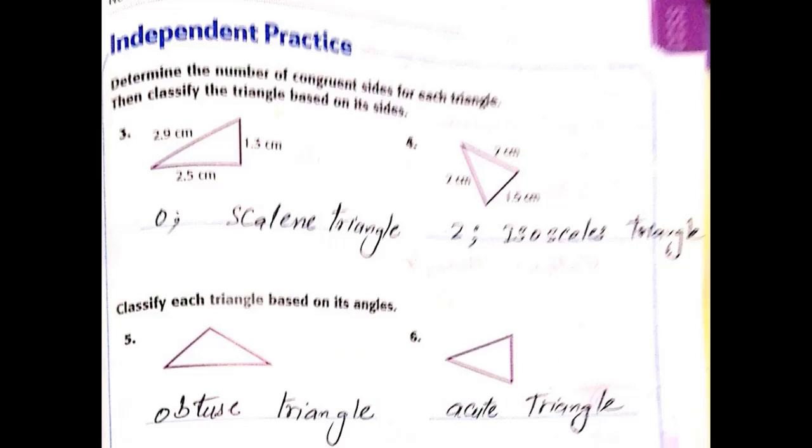Next number is 4. One side is 2 centimeters. You can see in your book. The other side is 2 centimeters, and the third side is 1.5 centimeters. We see that two sides are congruent. We will write 2, and the type of triangle is isosceles triangle because two sides are equal.